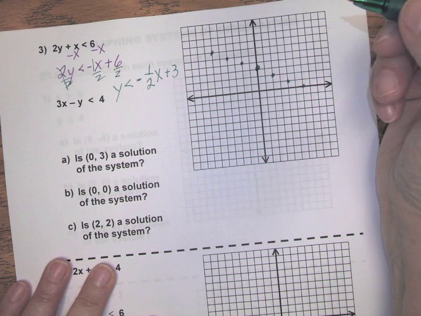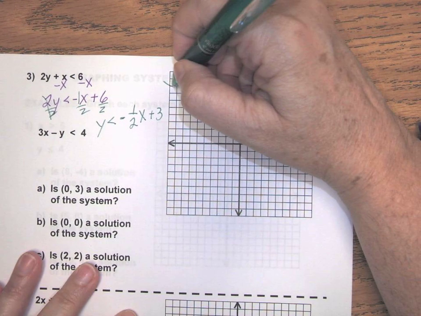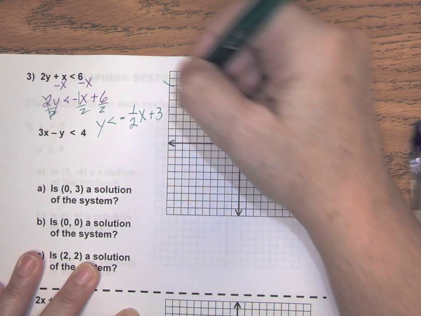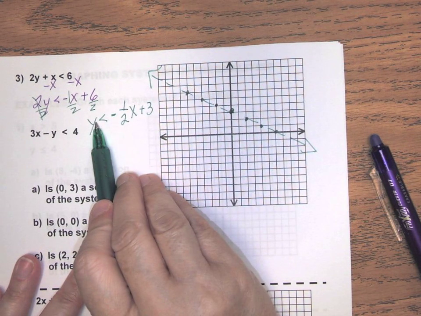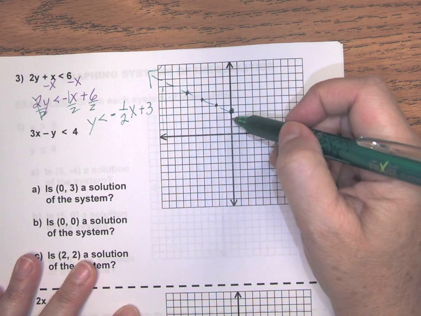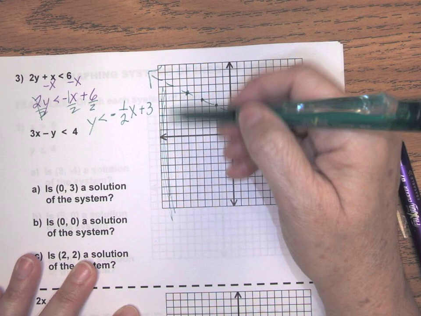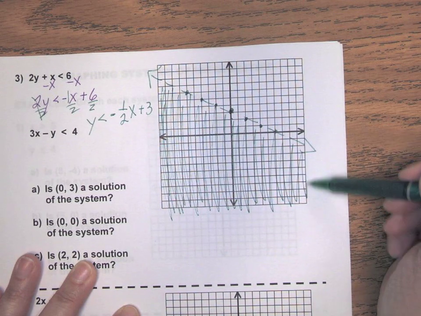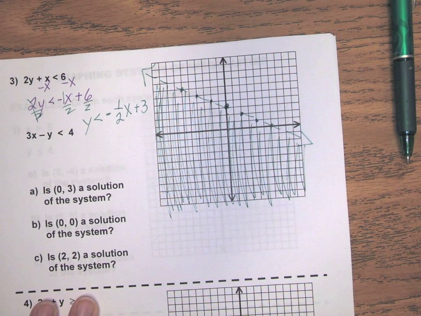Is this dashed or solid? Why, it's dashed, Miss Jones, because there's no line under it. Where does y get less? Y is smaller as we go 2, 1, 0, we go down here. So let's shade the whole underside of this line where it's getting less.